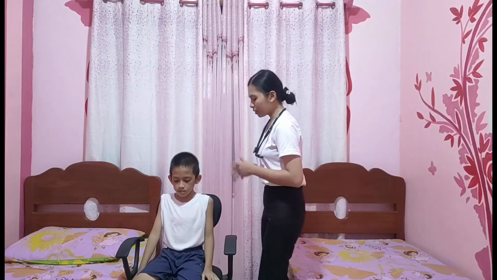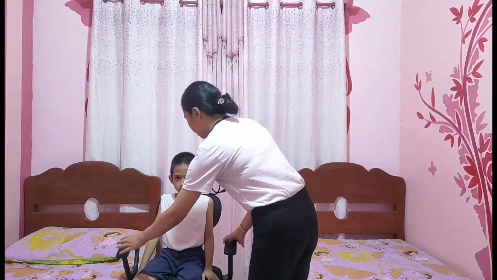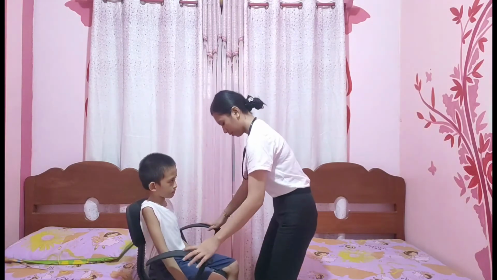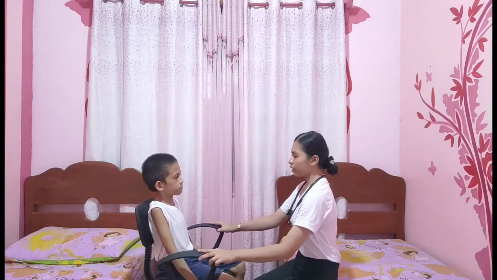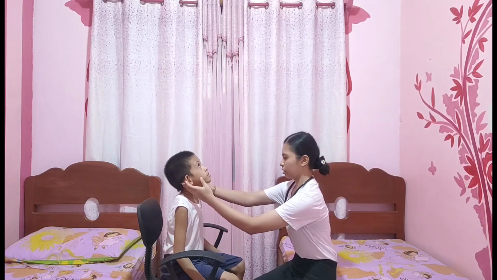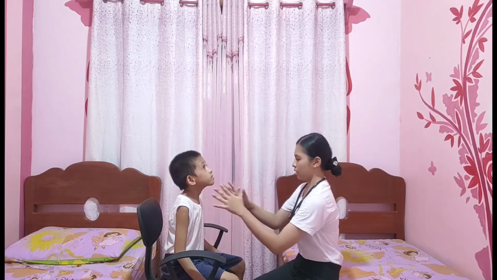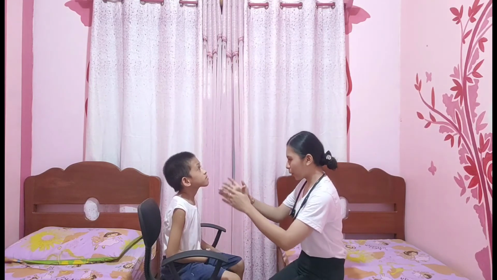Okay, sir, I will now proceed to your neck assessment. Let me see your neck for inspection. Okay, just like this. The size of your neck is proportional to your body. The skin color is evenly distributed. The neck is symmetrical in shape, negative for abnormalities.